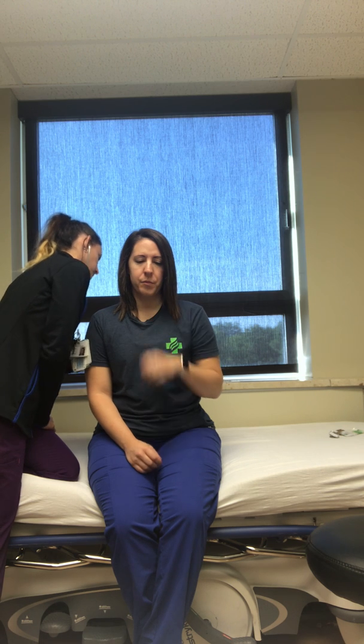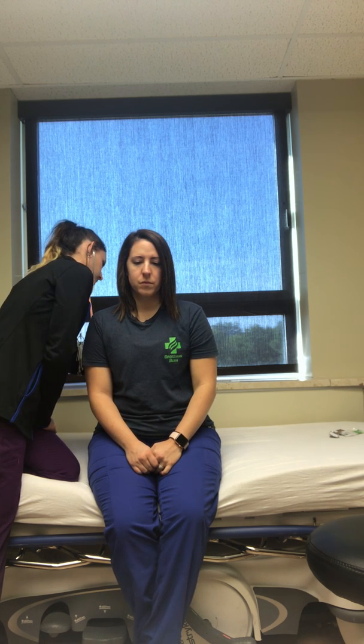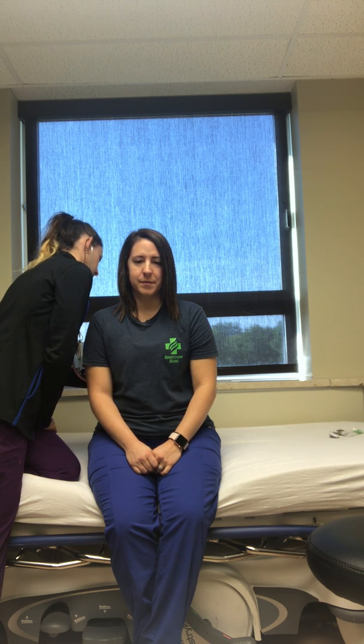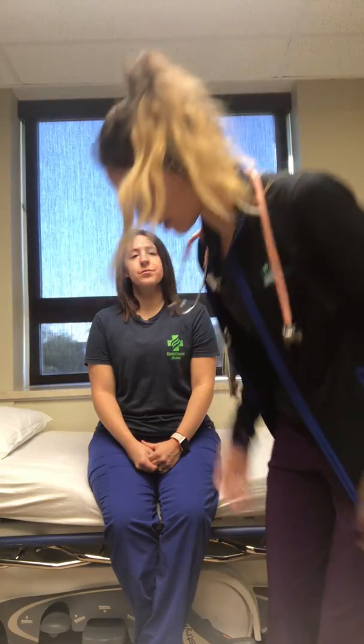Good. So she is a normal rate and a normal rhythm, and no adventitious breath sounds were heard posteriorly, upper lobes and lower lobes bilaterally.